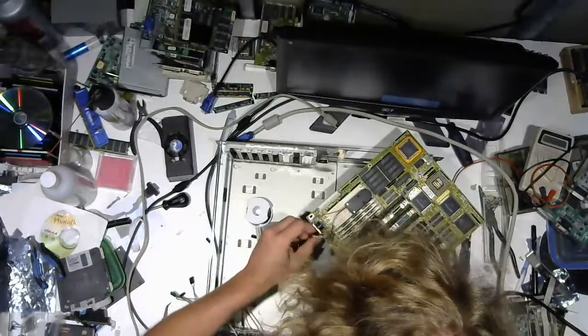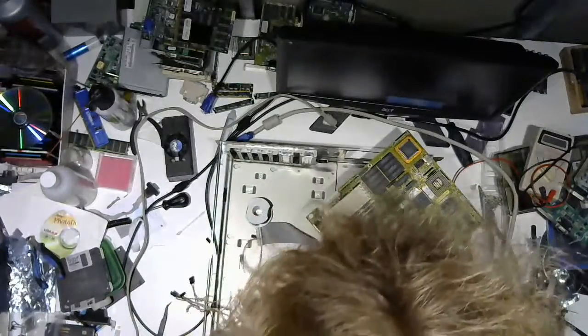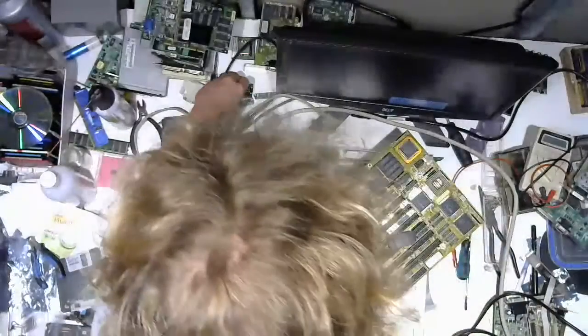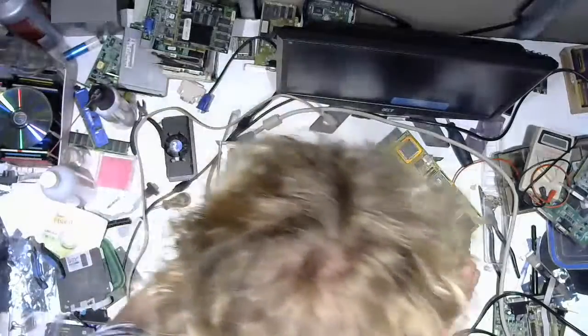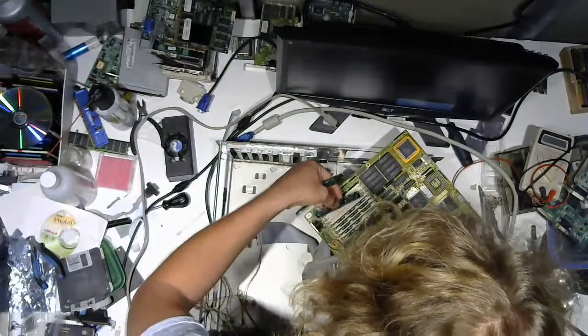Okay. It's not the greatest looking, but it'll hold. So what did I say? I want to put some more RAM in it? Sure, why not? We got some more SIMMs here. Let's put them in. These have passed the muster as well.